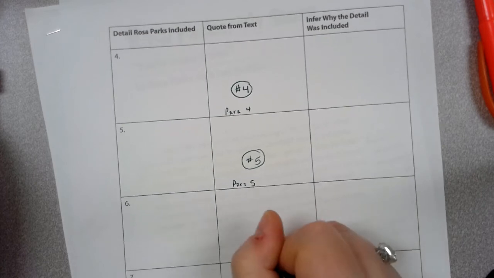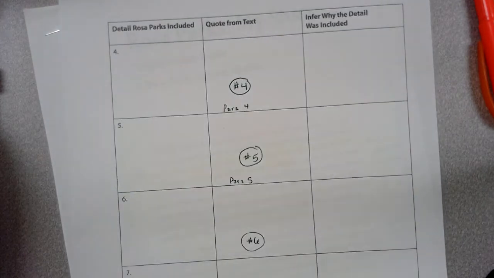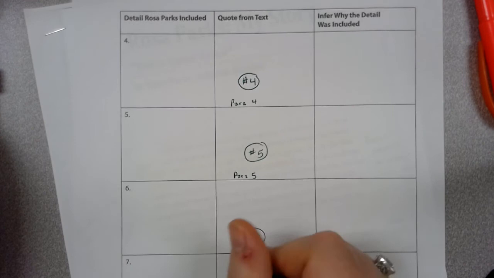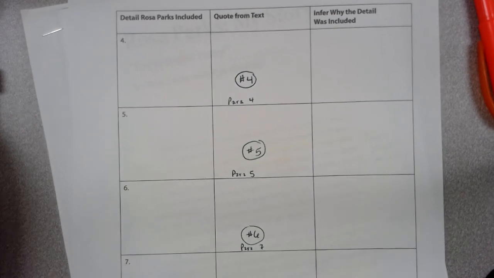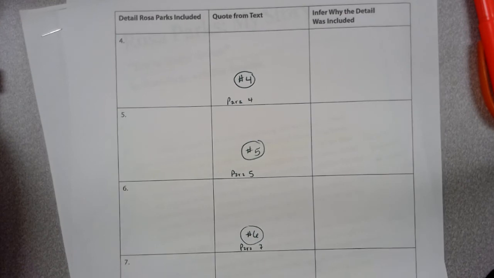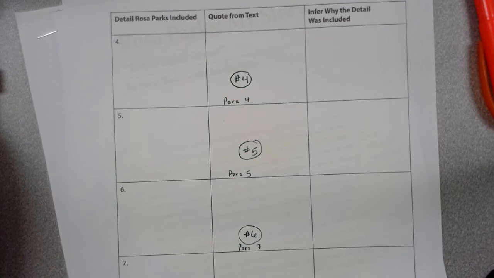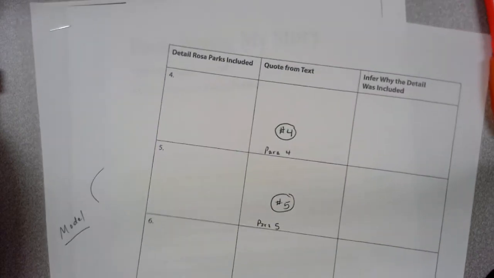Number 6 is actually in paragraph 7. And 7 and 8 are in the same paragraph, paragraph 8. So I've given you some help here.